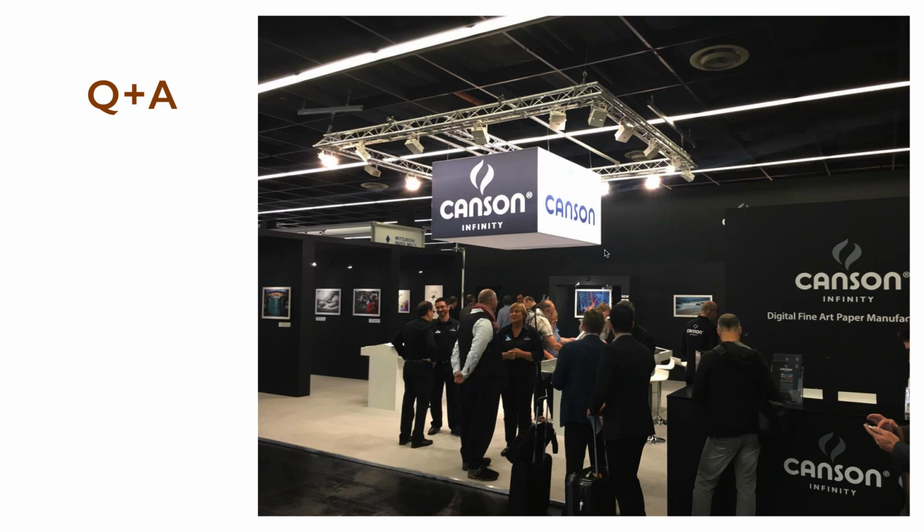So I would suggest you start with the generic profiles that Canson provides on their website, and then decide if at that point you feel that they're not quite up to your liking or your standards or what have you, and then you can go ahead and try one of your own profiles. But as a start, use theirs first. That'll save you some paper and ink, and then you can proceed from there.